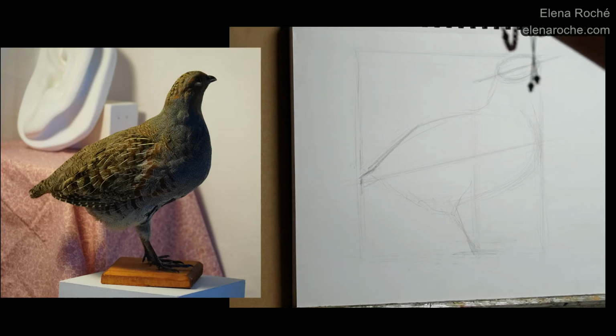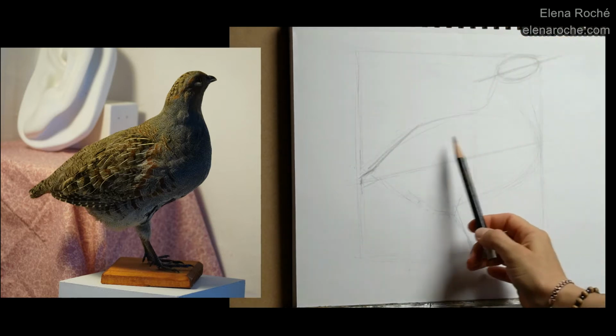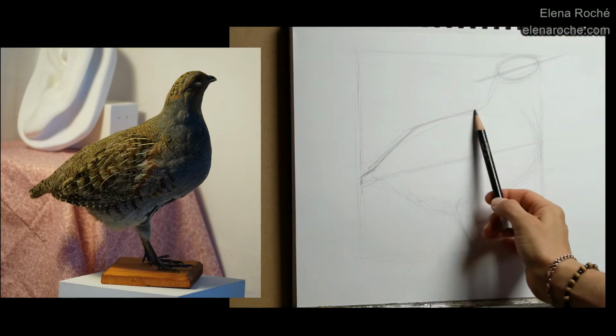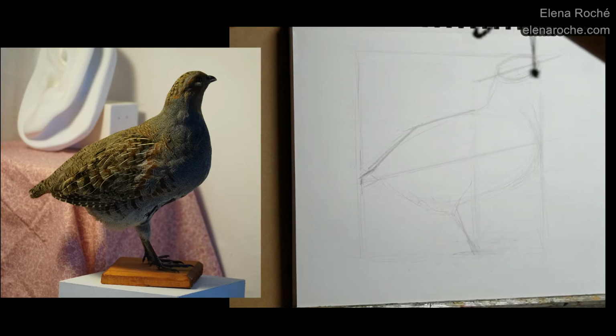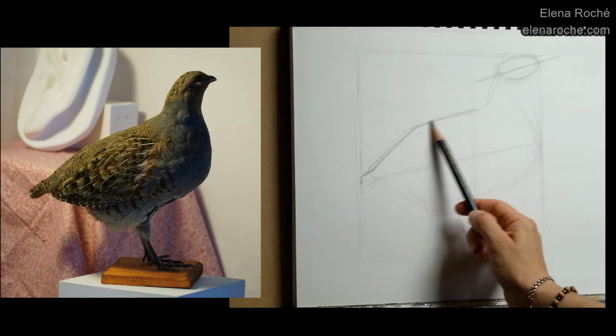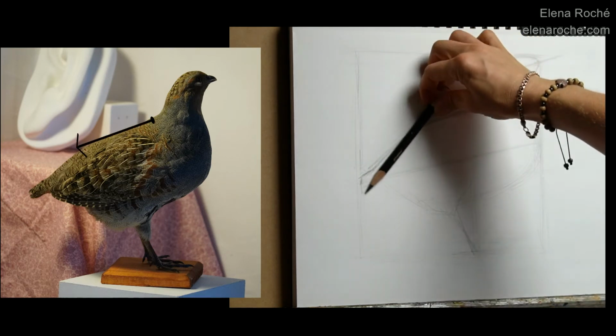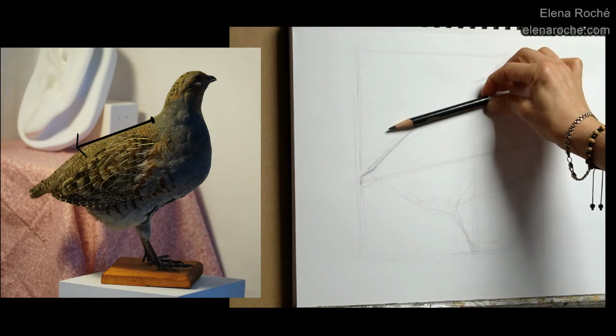You measure that, and then you go to the next one this way. So this one is still at somewhat of an angle, but now it's flattening out. So this is steeper, this is flattening out.